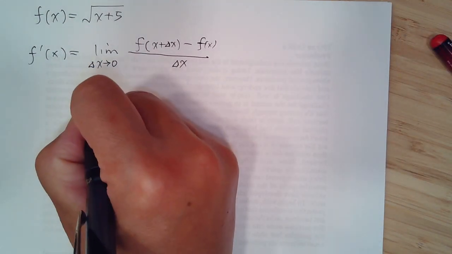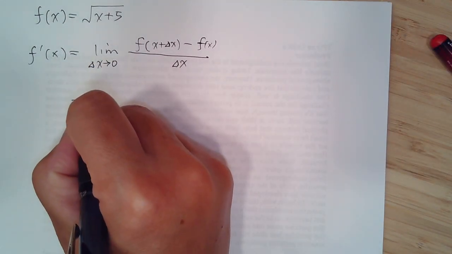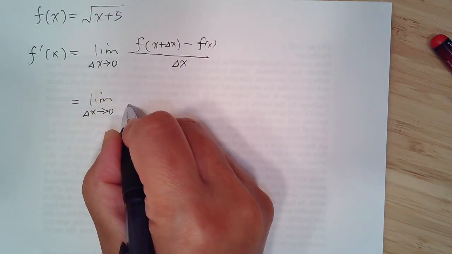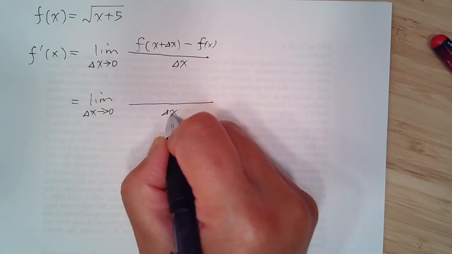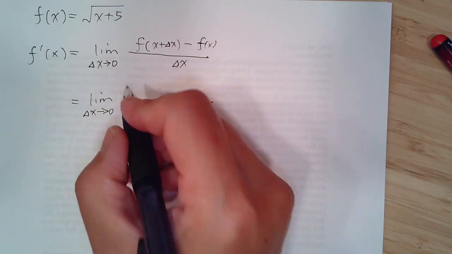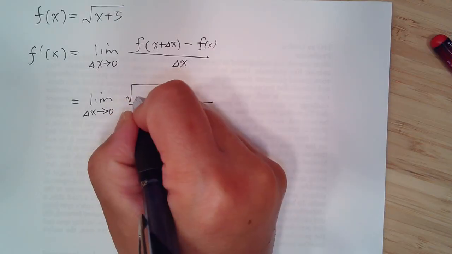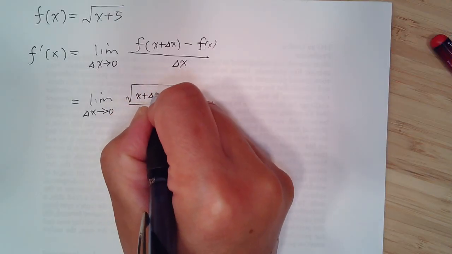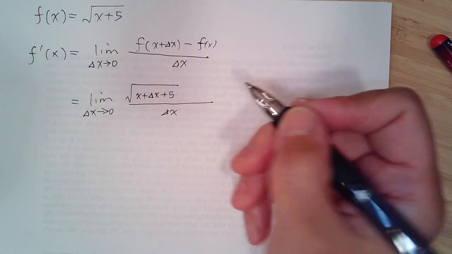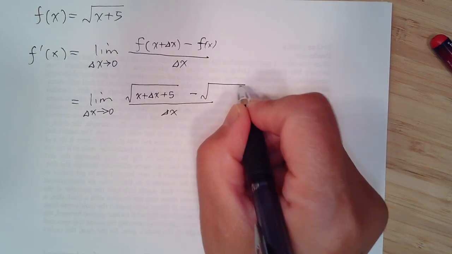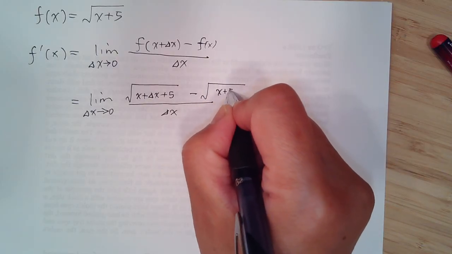So I have a limit delta x approaches 0, and I get delta x. And then the numerator, I have a square root of x plus delta x plus 5 minus the square root of x plus 5.